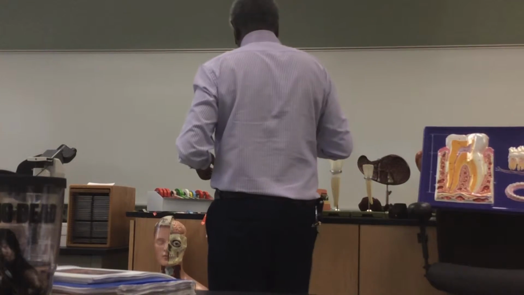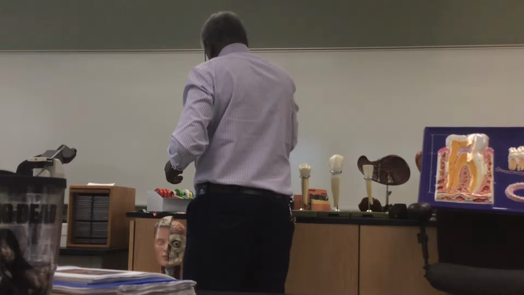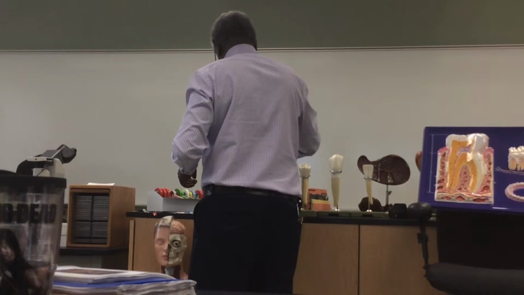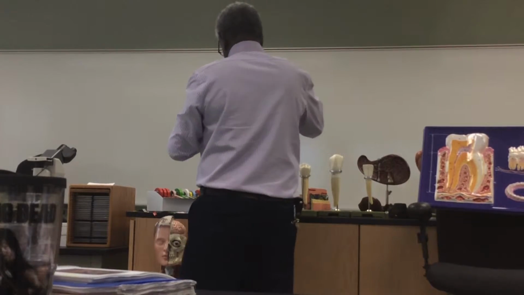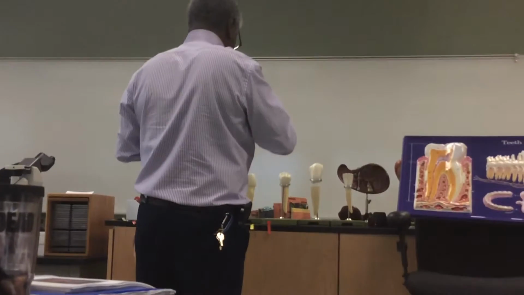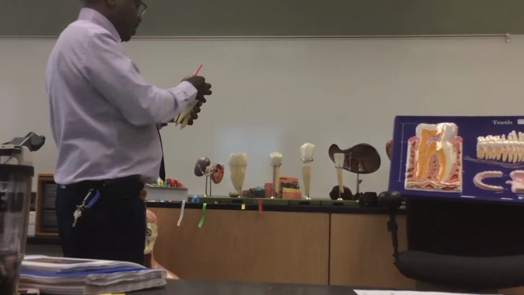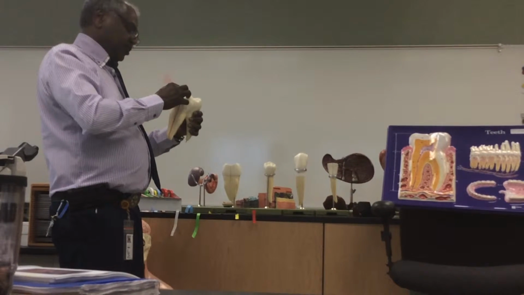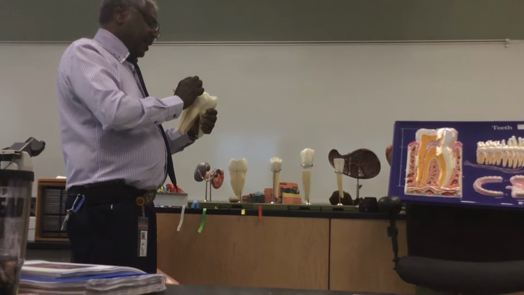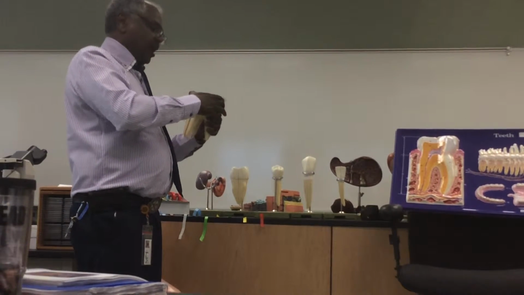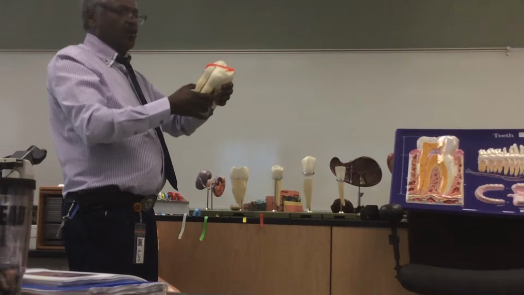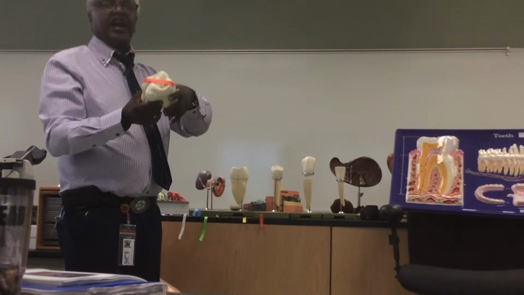Now, when you are asked to identify the tooth parts, there are 3 parts to the tooth. A label across the top like that indicates the upper part of the tooth, which is called the crown.